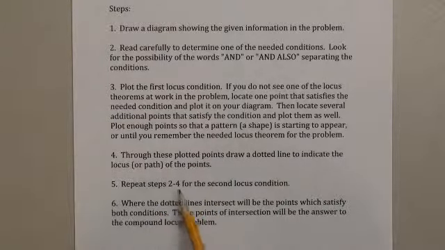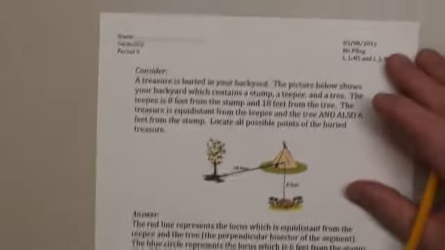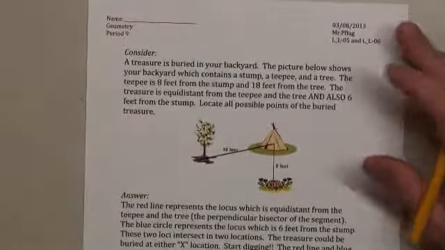Repeat steps 2 through 4 for the second locus condition, and where the dotted lines intersect will be the points which satisfy both conditions. These points of intersection will be the answers to the compound locus problem. All right, now let's go to the next sheet or the other side. Okay, we have one more of these consider types of questions.